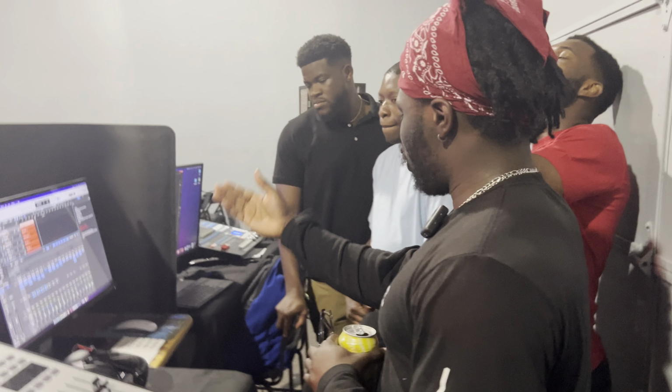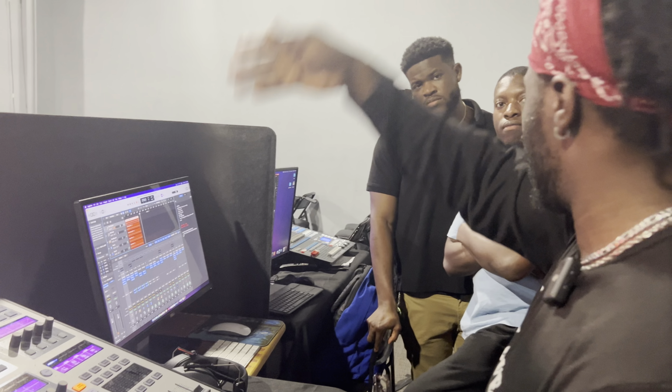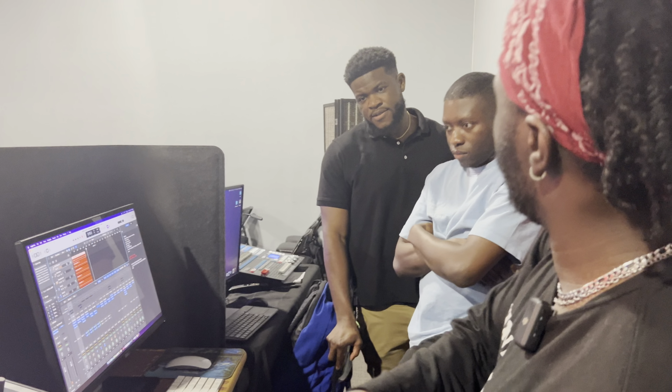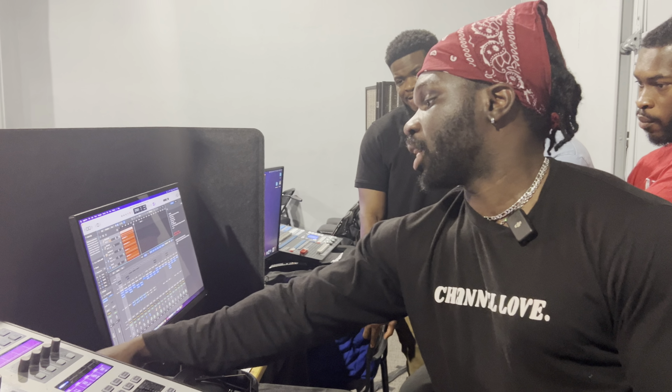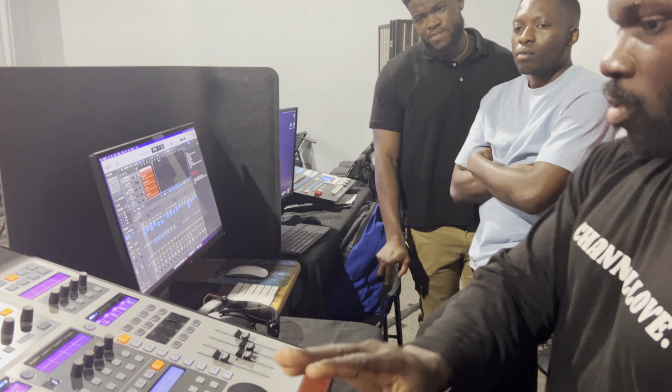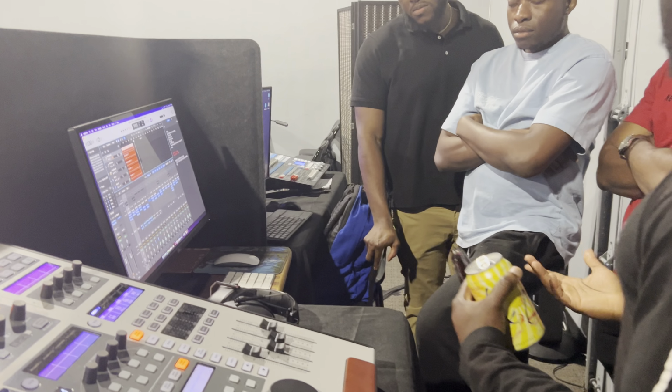So remember what we talked about routing, right? Everything is going from the snake to the stage box, then here, right? It's the same thing here from here to here. It's being connected by a USB now, right? So right here, USB straight to the computer, and then the computer is interpreting all of the signal, right?